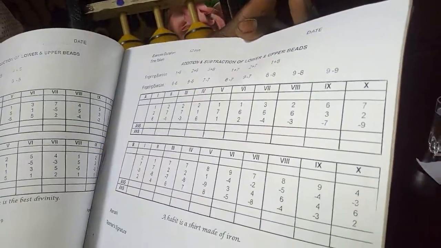Now let's start from here. If I want to do a calculation, for example, I add 1, plus 2, plus 6. To add 6, I will add 5 and 1. My answer is 9.